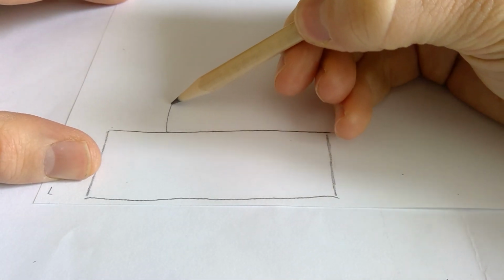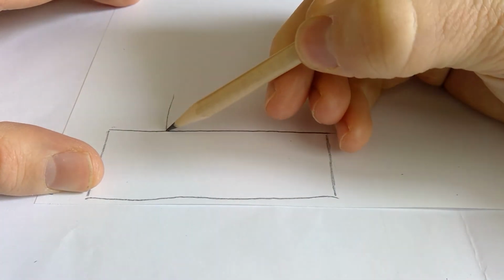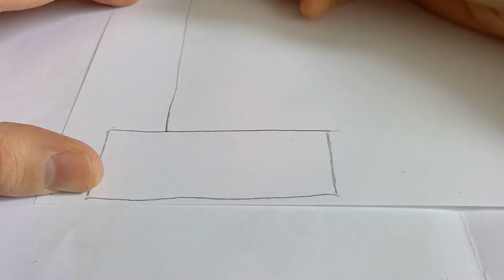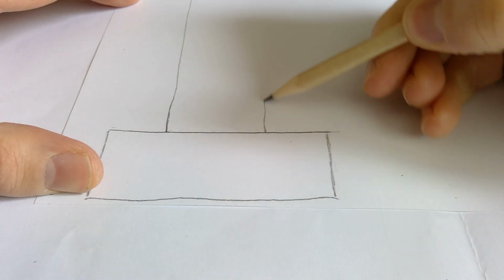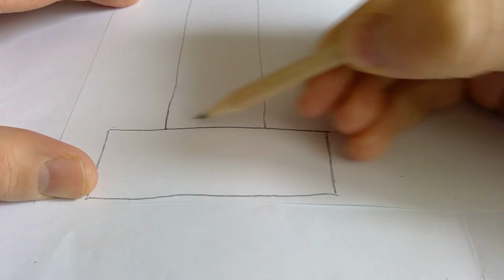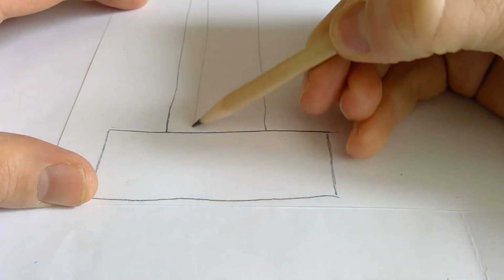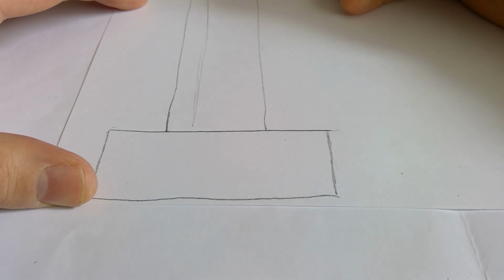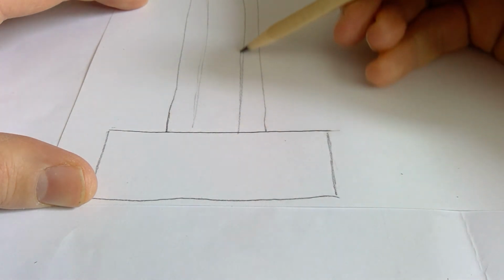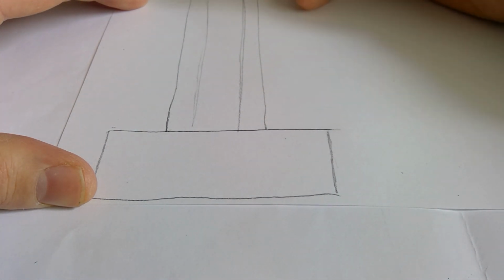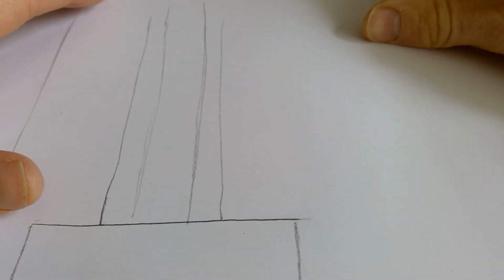Draw your wall in the center, so come across 400, then go across 400. You have 400 there, 400 there, and 400 there, and that's going to give us your wall. 100 mil outer leaf, 100 mil inner leaf, and extend that up plenty.